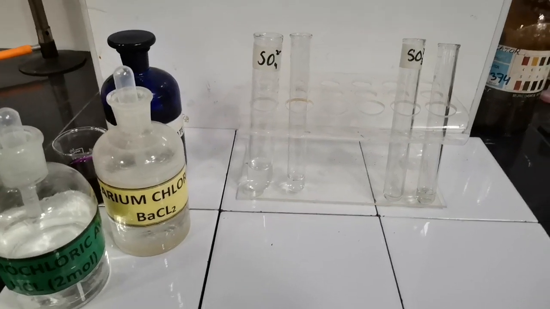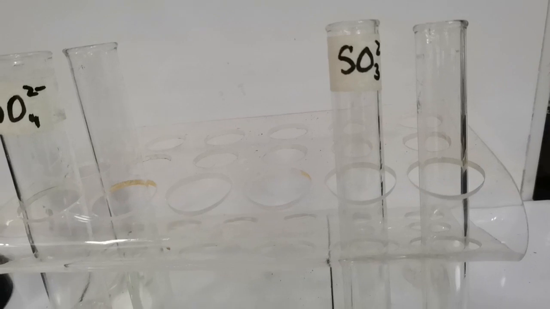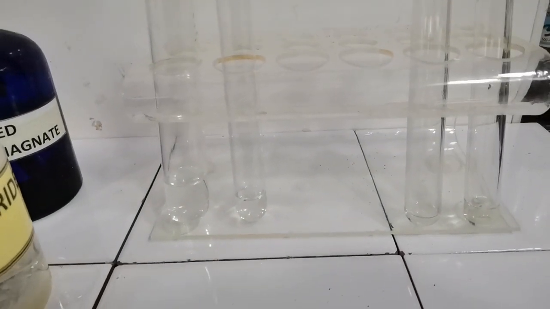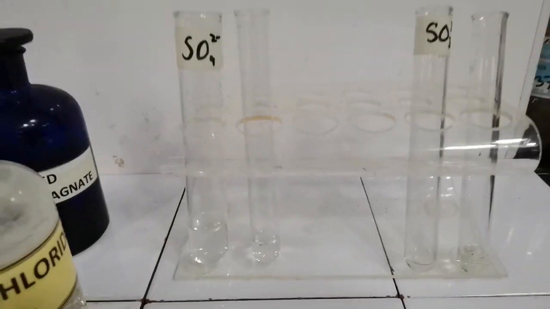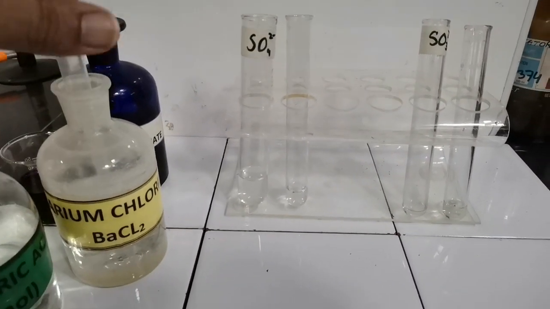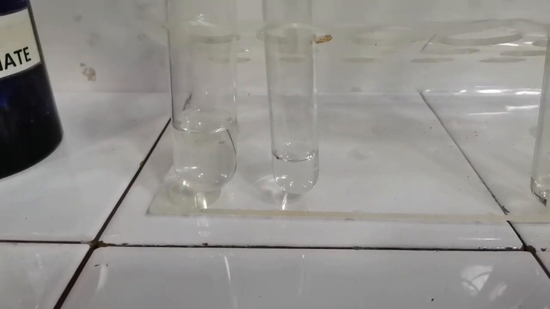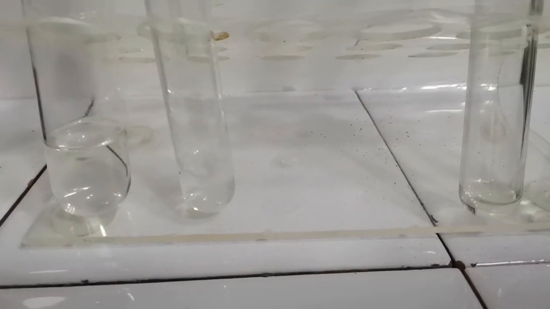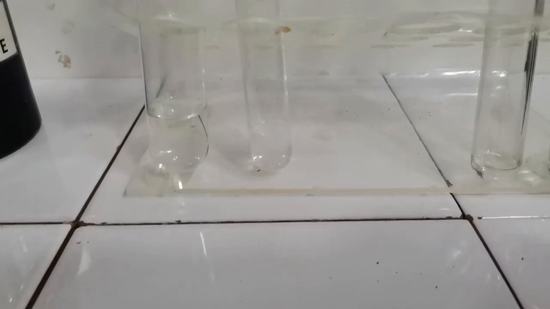Hi guys, we will be performing the test for sulfate and sulfite ions. As you can see, we have a solution which is colorless for sulfate and sulfite. The first step is to add barium chloride. When we add barium chloride into the test tube containing sulfate, we have the formation of a white precipitate.